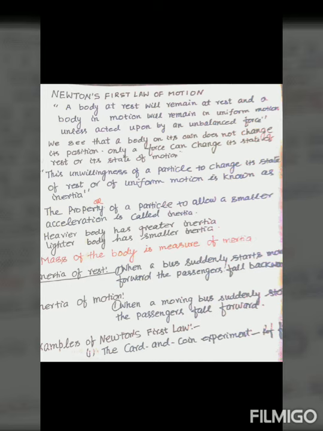Try to understand now with help. Suppose equal forces are applied on two bodies. The acceleration of the bodies will be different. The acceleration is F upon m, which means the lesser the mass, the more is the acceleration, and the greater the mass, the more is the inertia. It means the property of a body to allow a smaller acceleration is called inertia. In other words, inertia is directly proportional to mass.